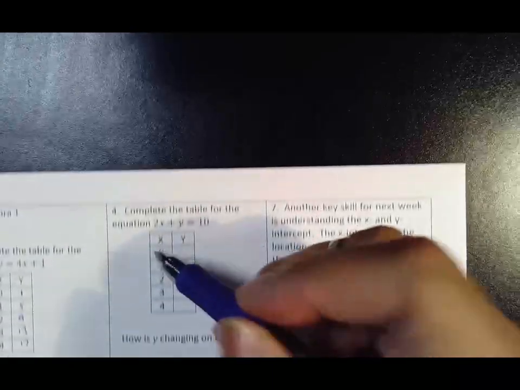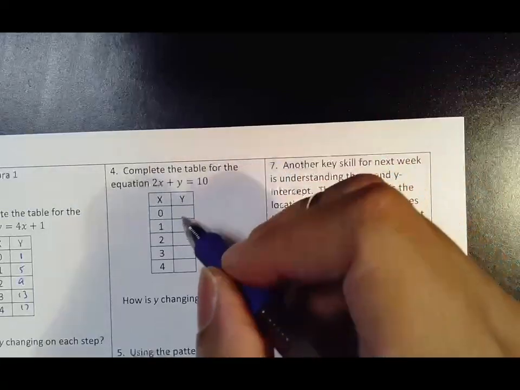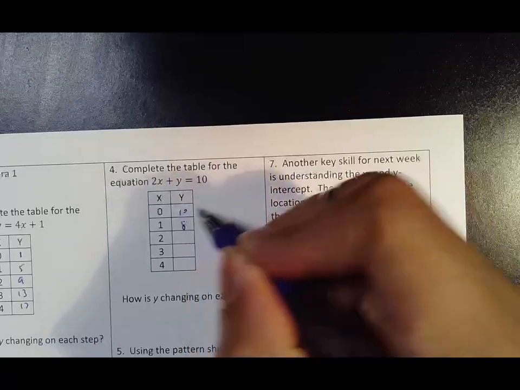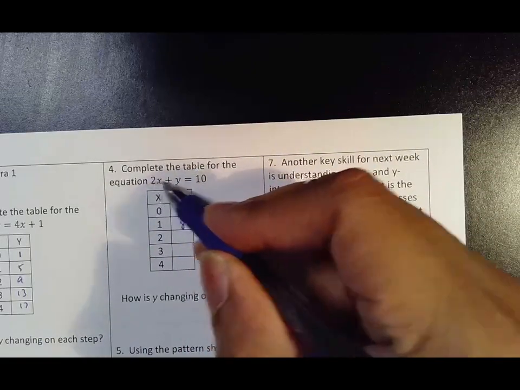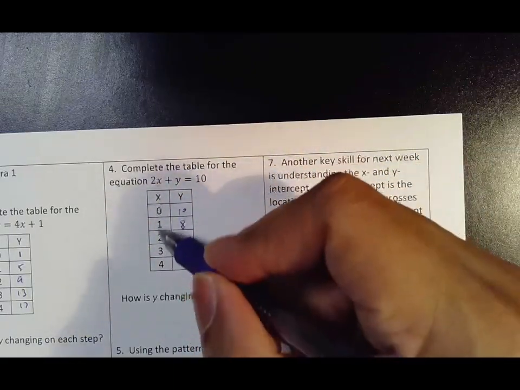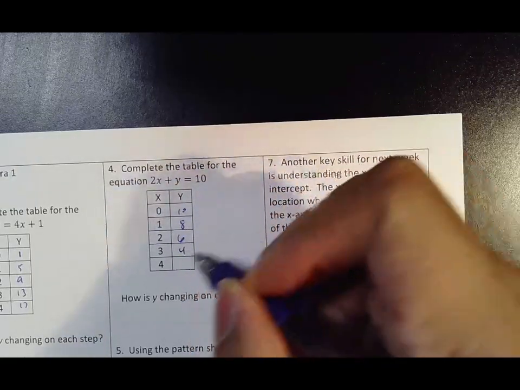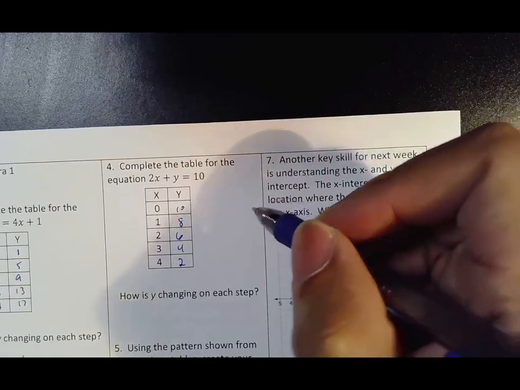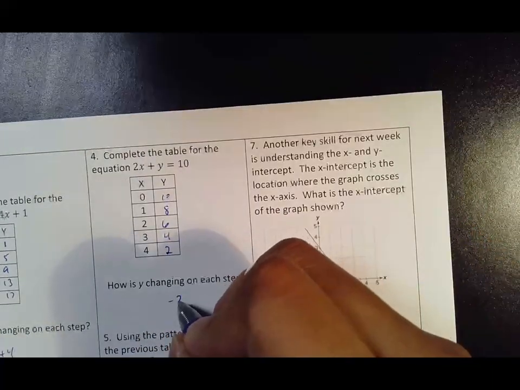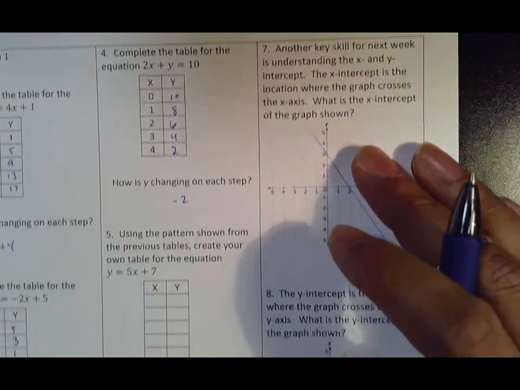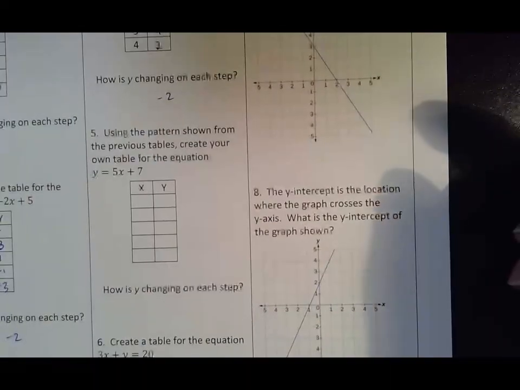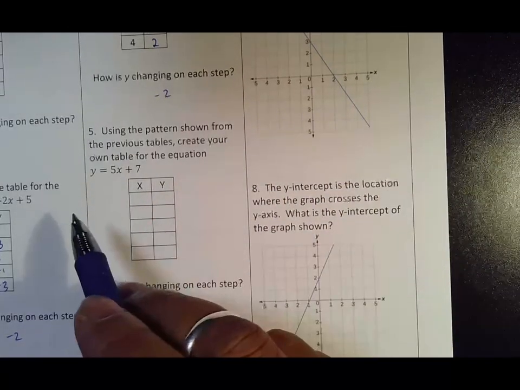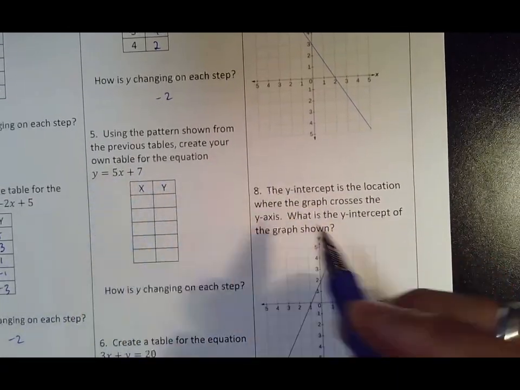Doing this one, hopefully you did this already. 2 times 0 plus 10 is 10. 2 times 1, which would be 2, plus 8 would be 10. 2 times 2, which would be 4, plus 6 would be 10. 2 times 3, which is 6, plus 4 would be 10. And 8 plus 2 would be 10. If you made this table right, these here would all be subtracting 2. Again, send me an email on the questions you need explained, and I can give you a better explanation for it. Here, create your own table.